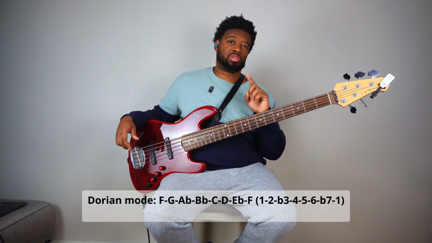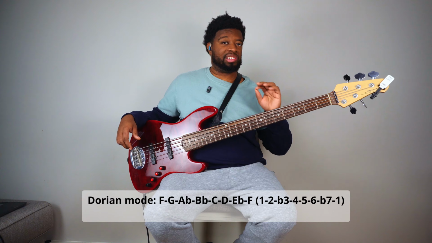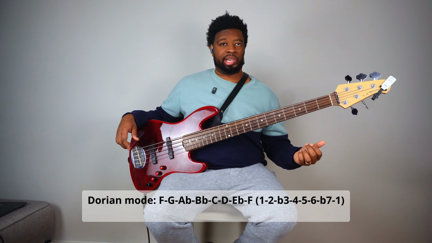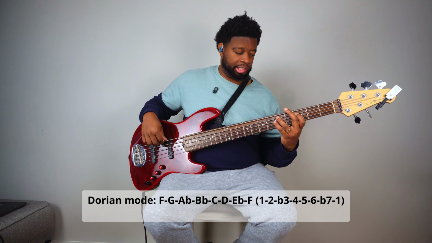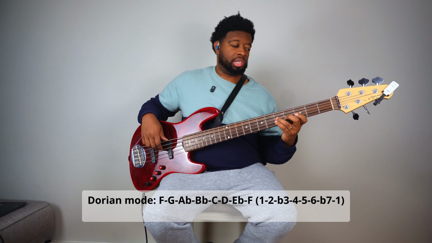Now we're going to play the Dorian mode according to the root note of F. So now that formula, once again, is 1, 2, flat 3, 4, 5, natural 6. So in the key of F, that's D. And then your flat 7, which is E flat, and then 1. So F, G, A flat, B flat, C, natural D, flat 7, E flat, and then back to the 1, F. F, E flat, D, C, B flat, A flat, G.